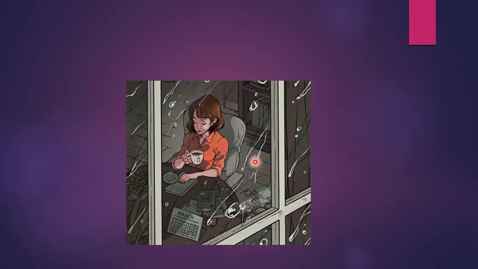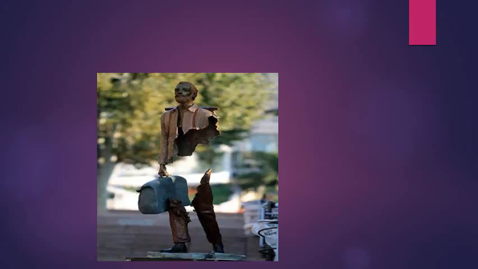And I think the weather is winter, right? It's very cold and freezing, and it's raining. So if you were to give a title to this picture, what would it be? Think.